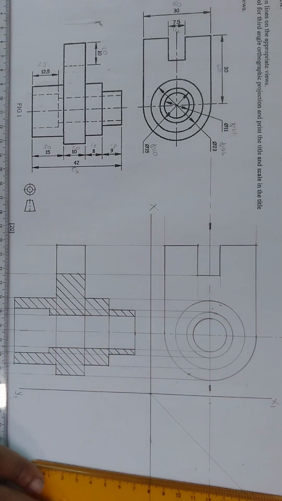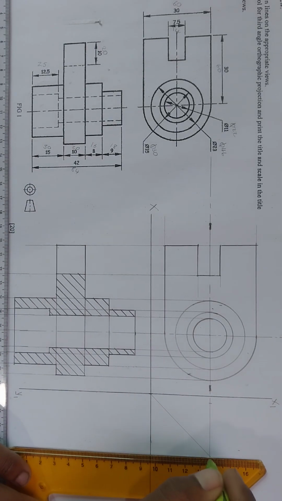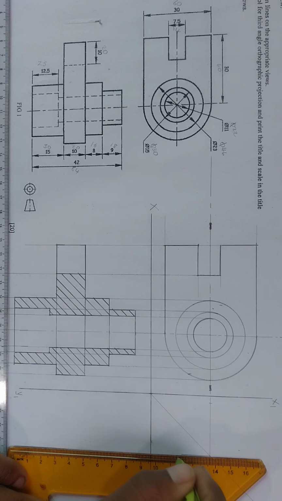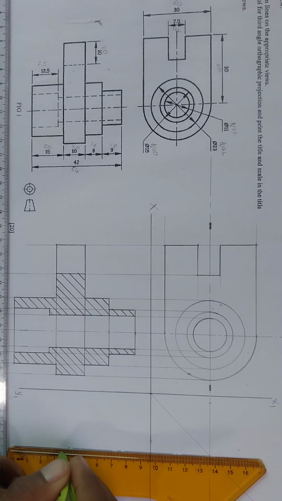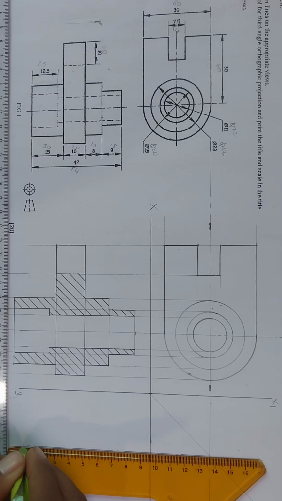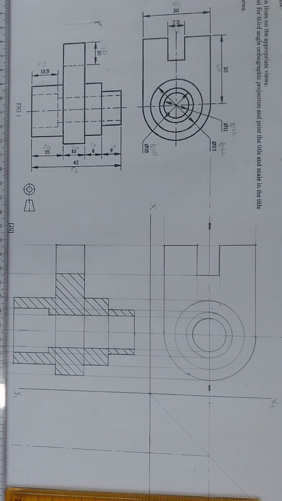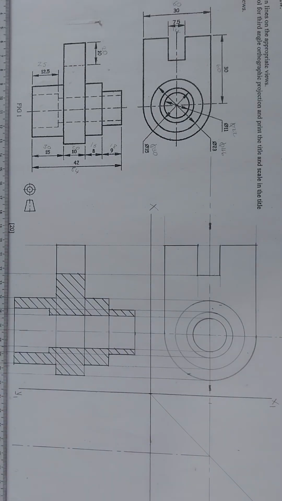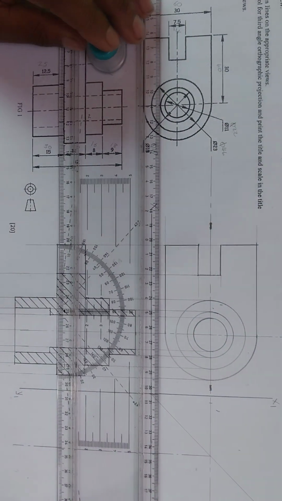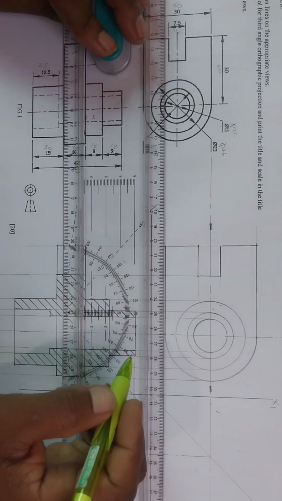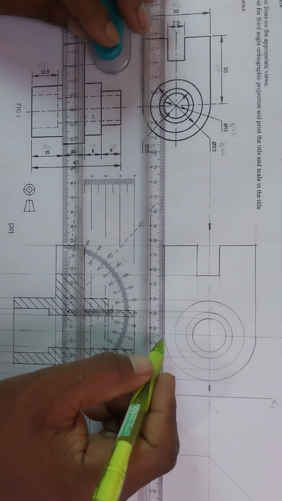Let's go get the sectional right view. Right here is gonna be your center line. And then you're going to project all these lines to your 45 degrees. When the line touches the 45 degrees, they go down.